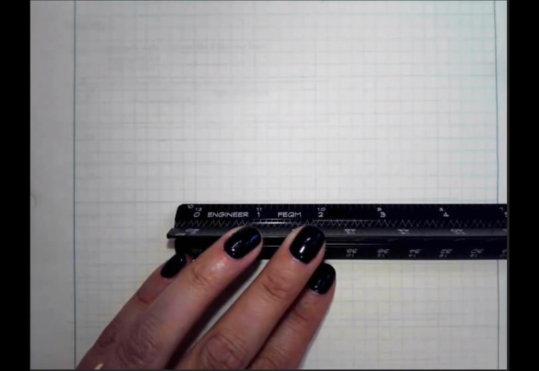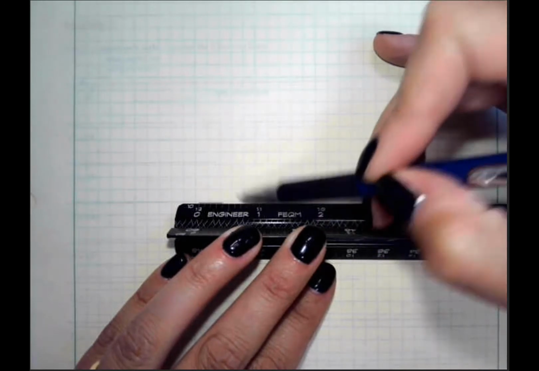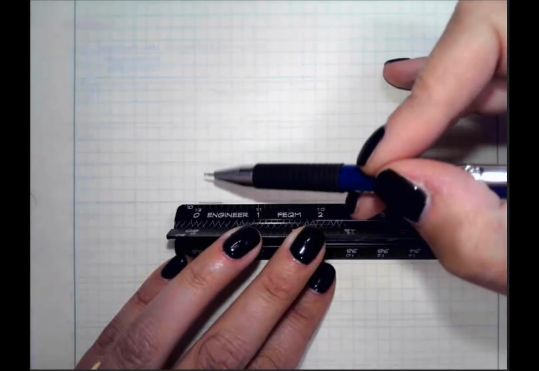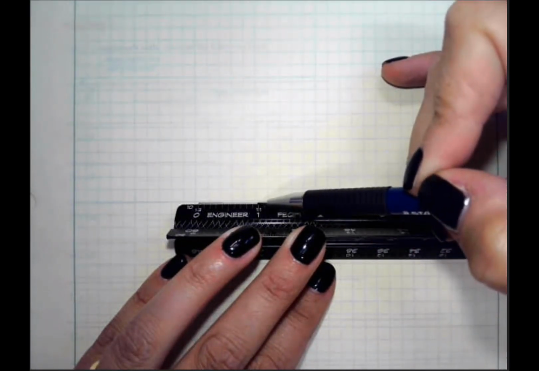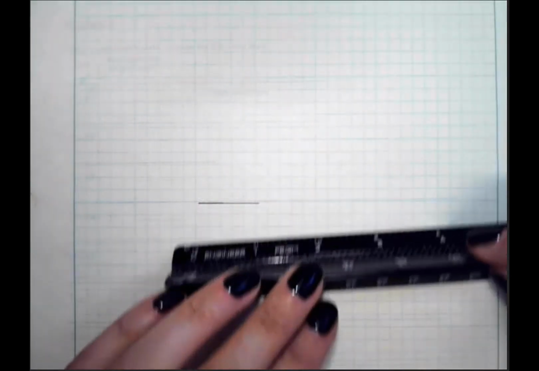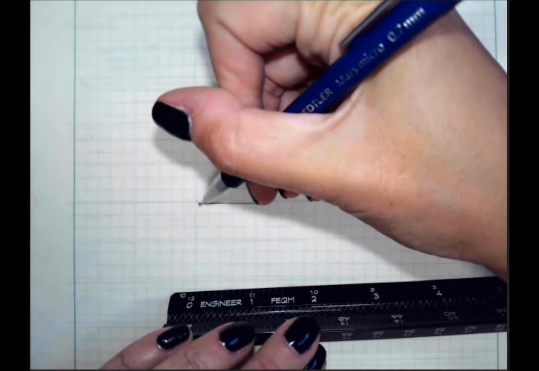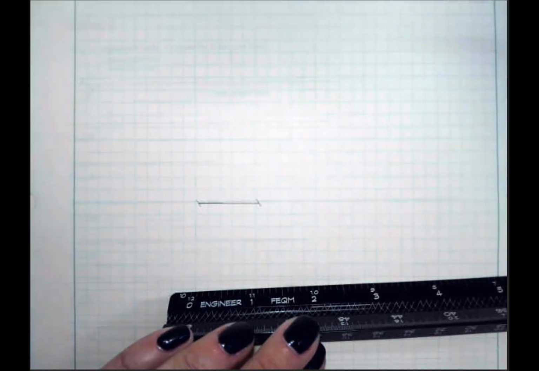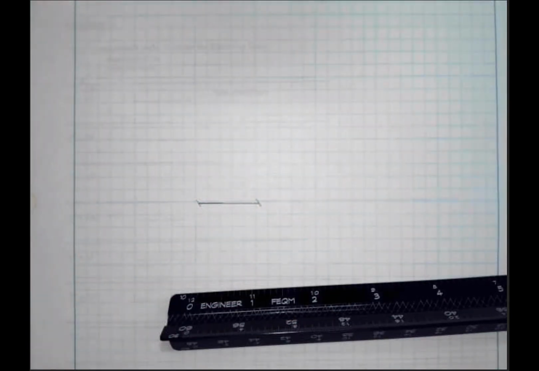So if I have 1 inch on my scale, that means this 1 inch increment from here to here equals 10 feet on my drawing.